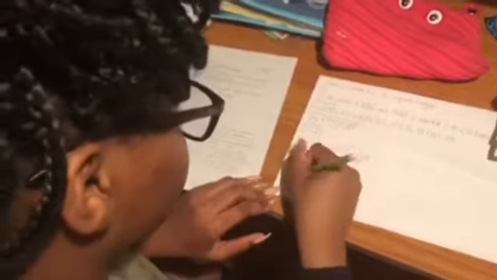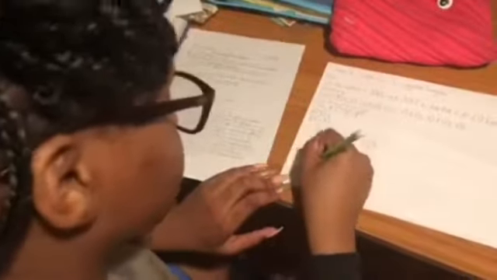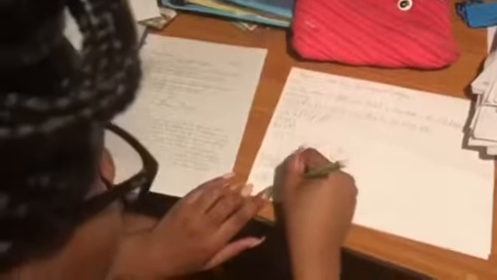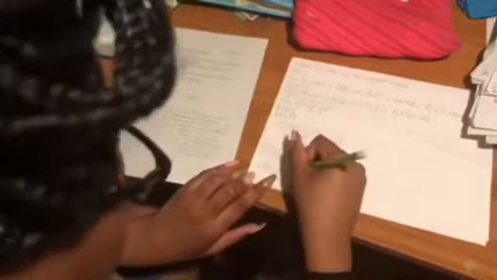Distance formula: x2, 11 minus x1, 6, squared, plus y2, 13 minus 11, squared.